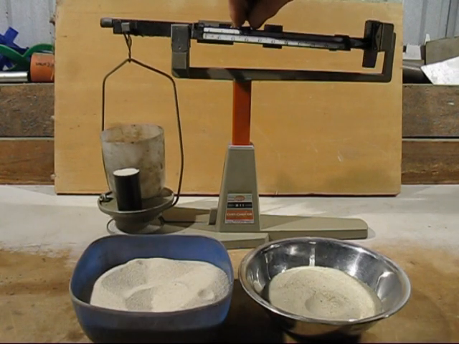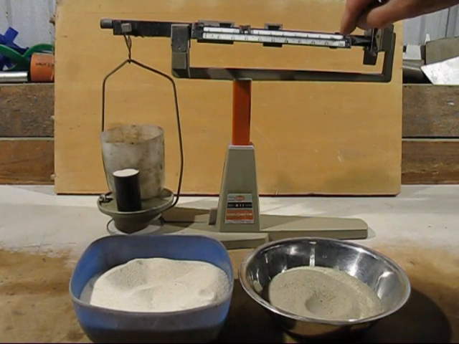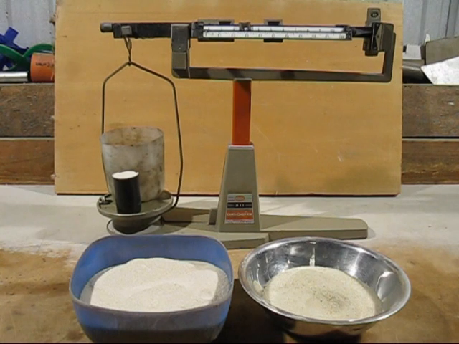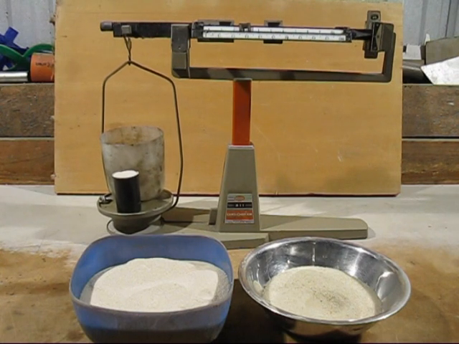Yeah, make it 43. So that sample weighed 43 grams, or just over.